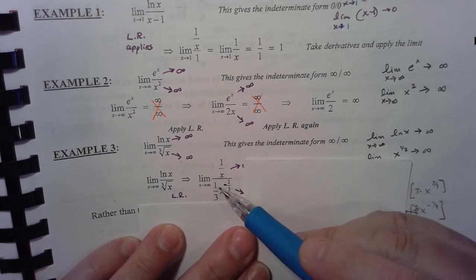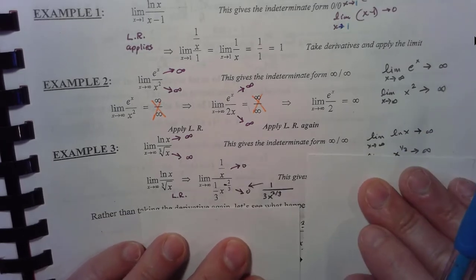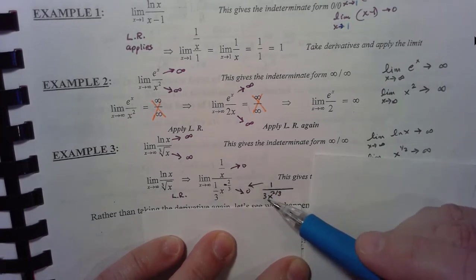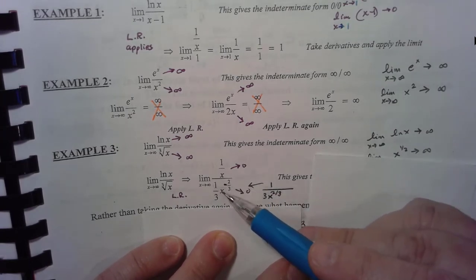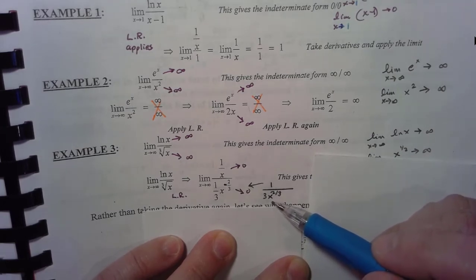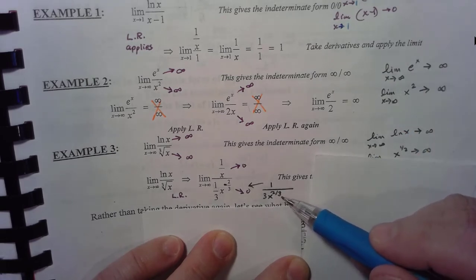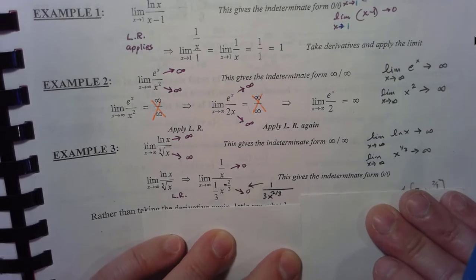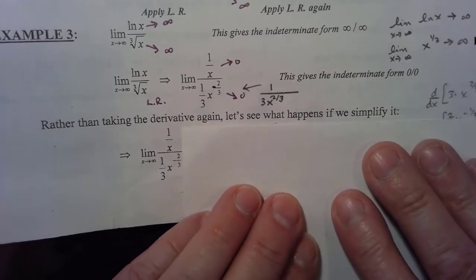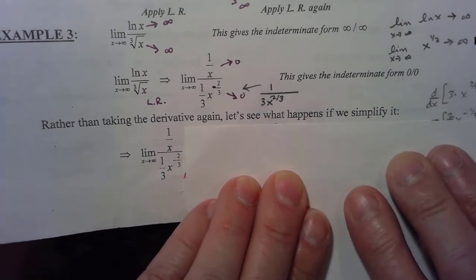Now, as x goes to infinity, this now goes to 0 and this goes to 0, because this right here really is 1 over 3 times x to the 2/3. That x to the negative 2/3 actually gives you 1 over x to the 2/3 with the factor of 3 in front. So this goes to 0 again. So now we have the indeterminate form of 0 over 0. Rather than taking the derivative again, let's see if we can apply some algebra.